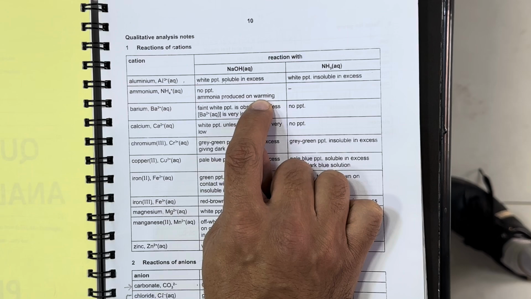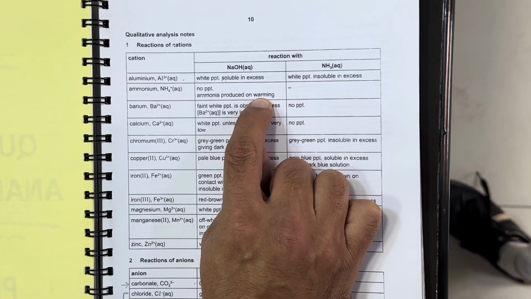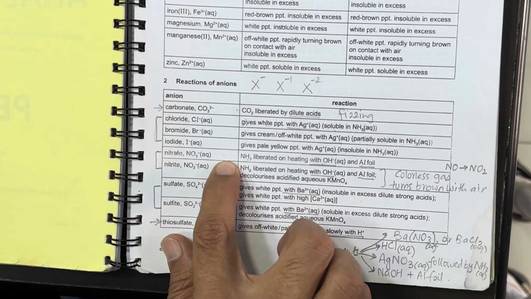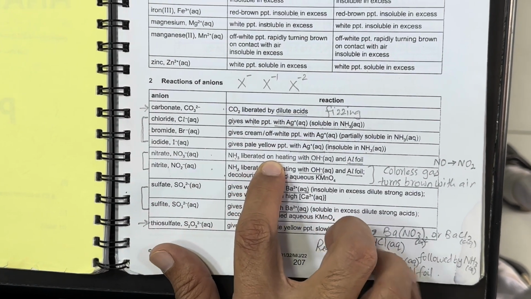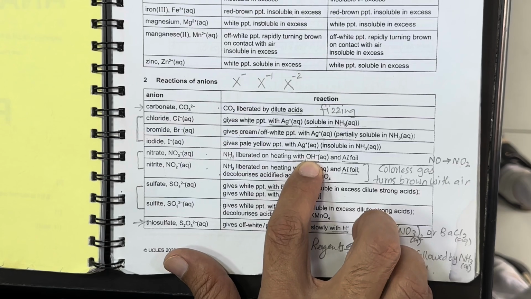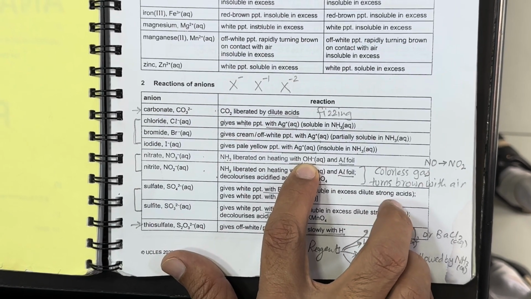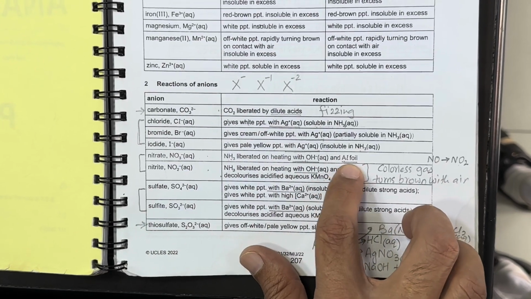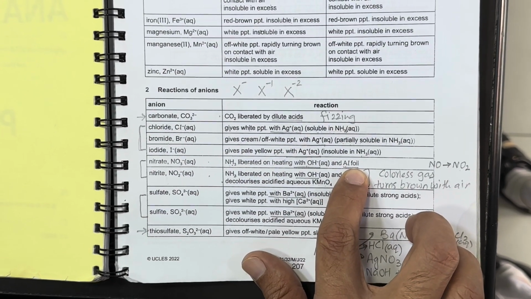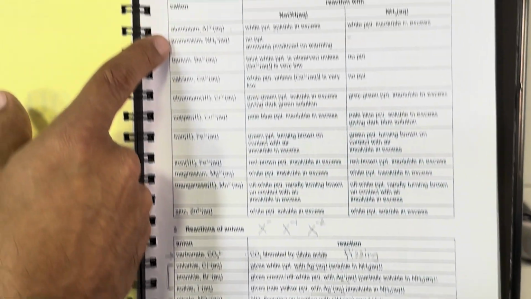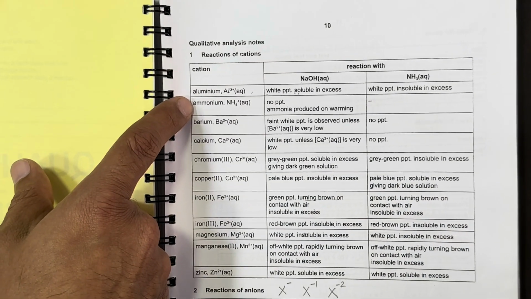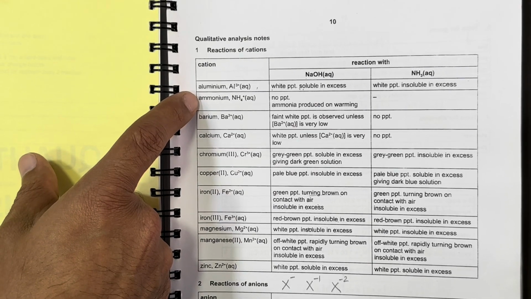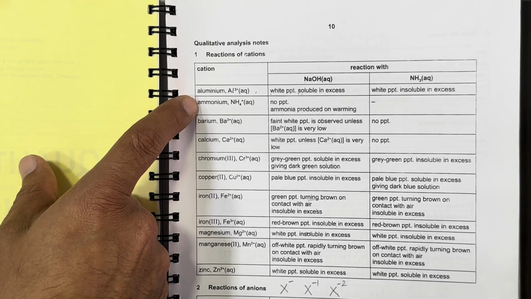So the gas which has liberated turned the damp litmus paper. And if we look at the nitrate ion test, it says the same. The ammonia will be liberated with hydroxide, meaning sodium hydroxide. The only difference in these two tests is that in nitrate we add aluminum foil also, but in sodium hydroxide to detect ammonium, we do not add aluminum foil.